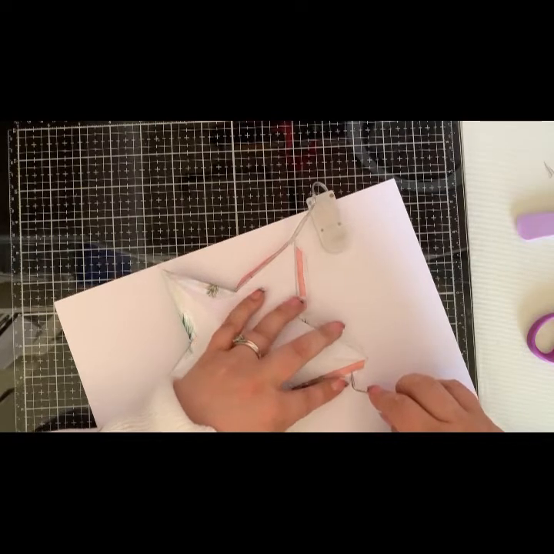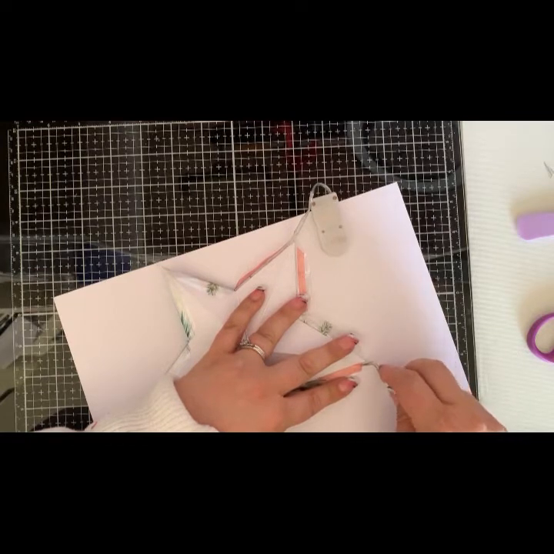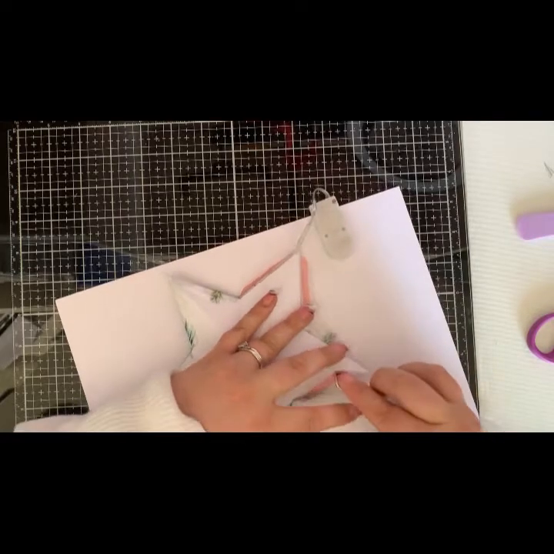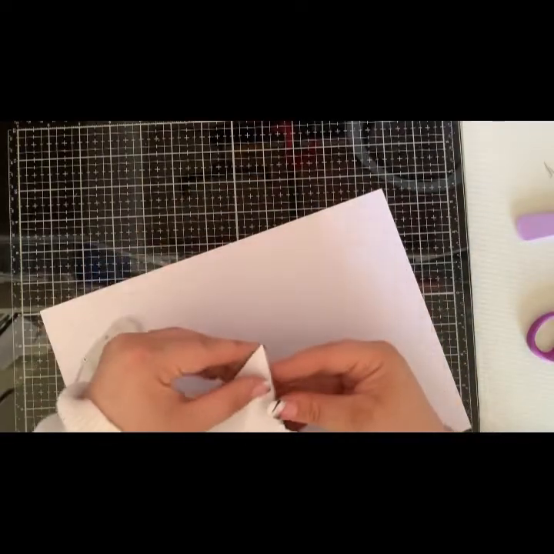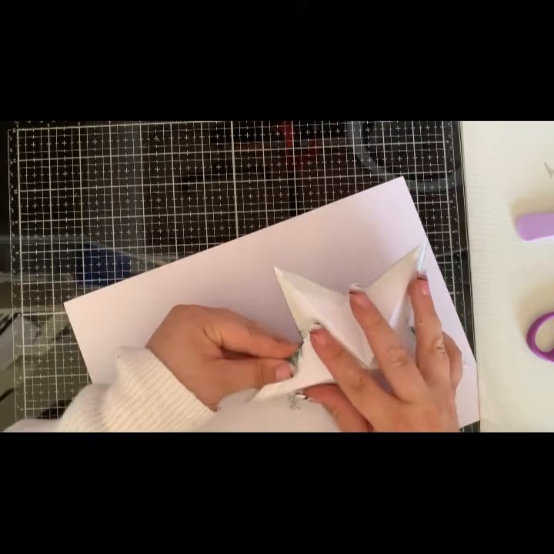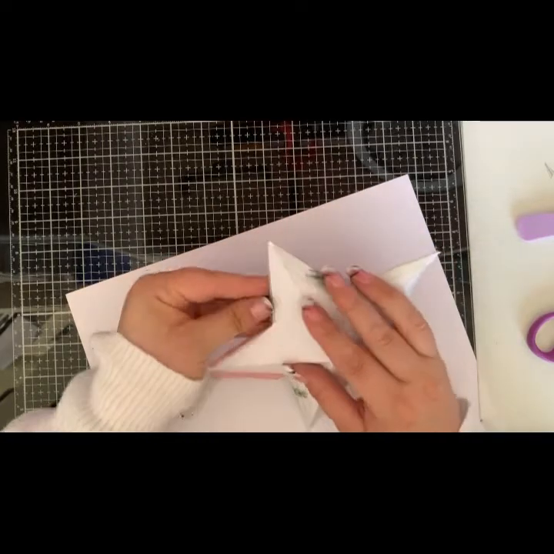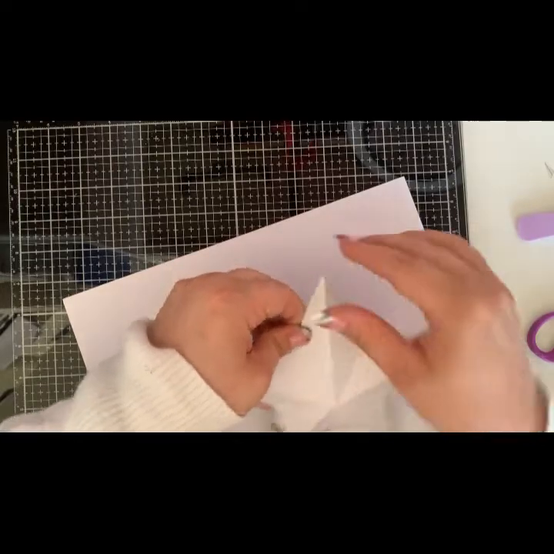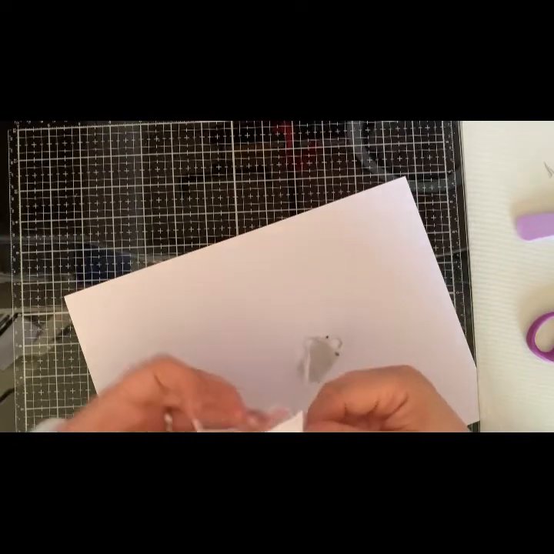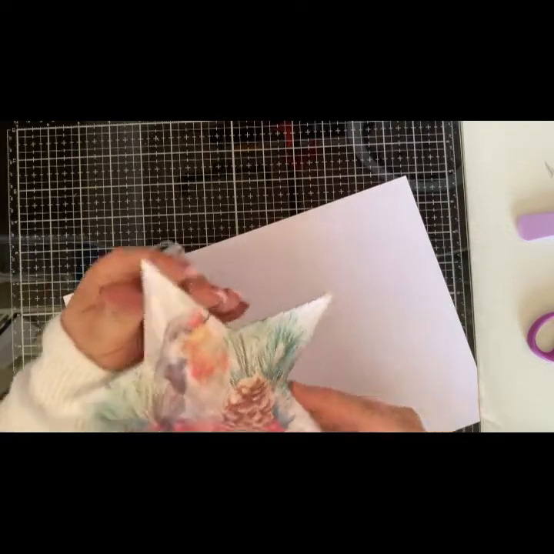Oh, it's not gonna come on. Nope, nearly. Got ya. Okay, and we'll stick that one down, again folding it into the crease and sticking it down. It's really important that you do that, because otherwise you won't get the depth and the clarity of shape of your star.